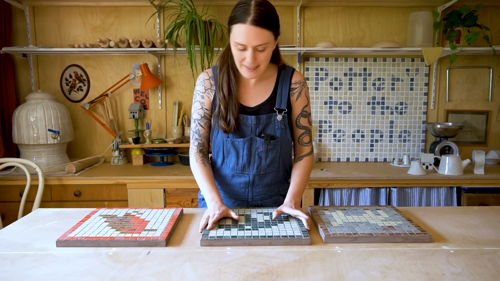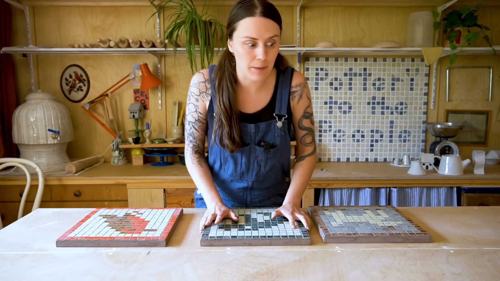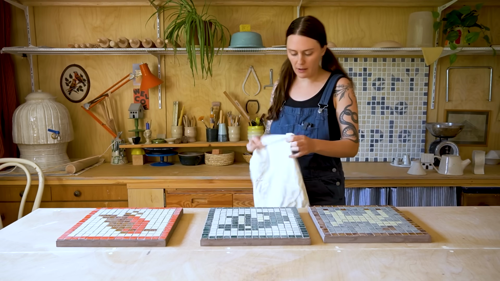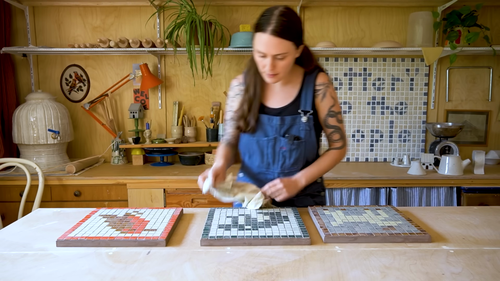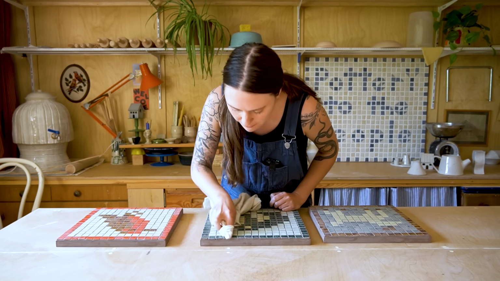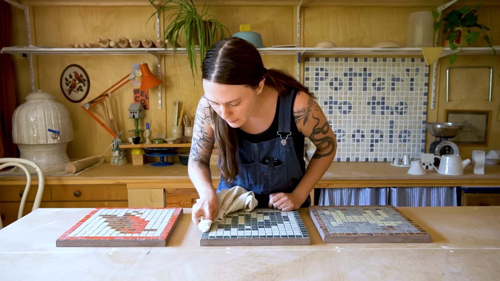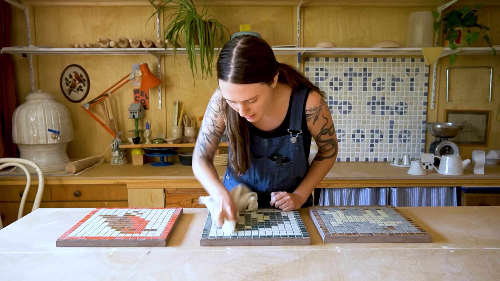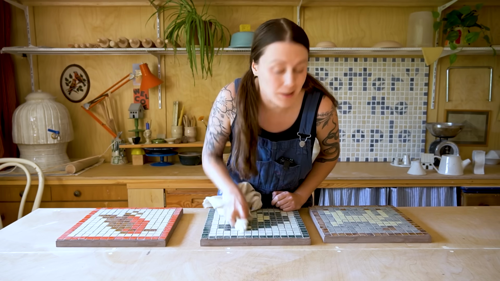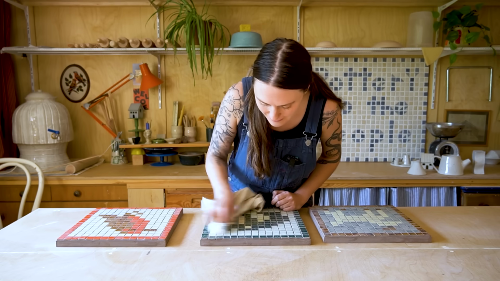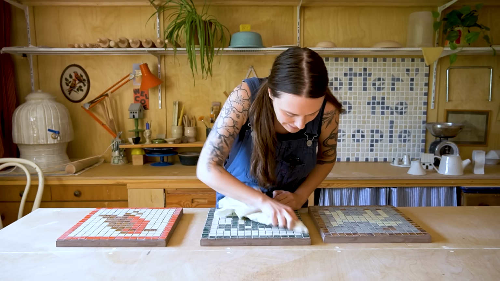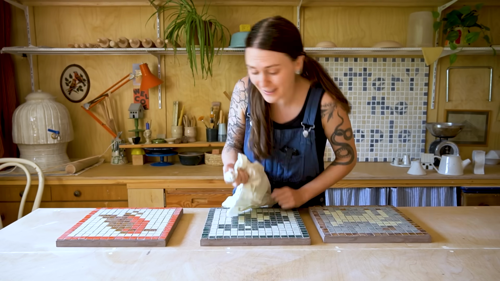Good morning. It is the next day. I'm excited to finish these up. First, I'm gonna polish them, and all you need for that is just a piece of cloth. And then you just wanna buff off this cloudy layer of grout that's sitting on top of the tiles. This is really satisfying. It's really easy. Just go over each and every tile, and it looks really good.